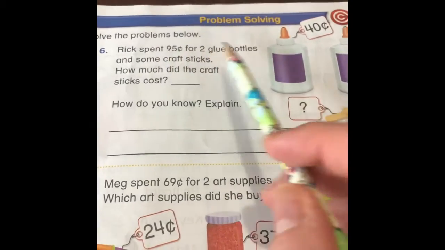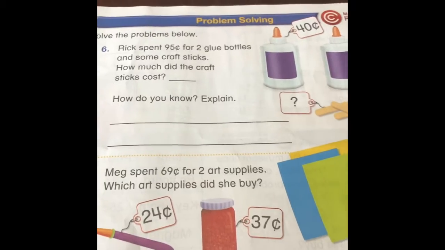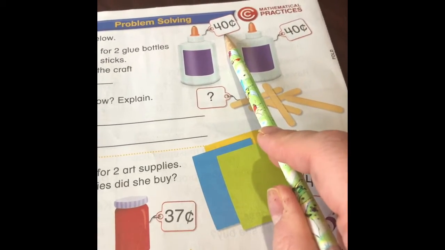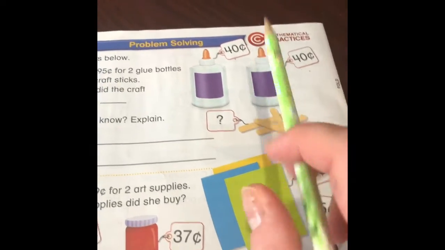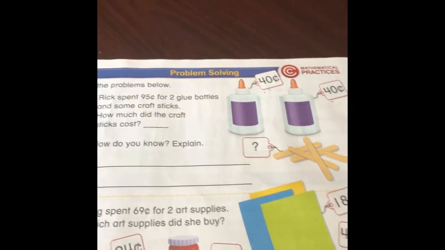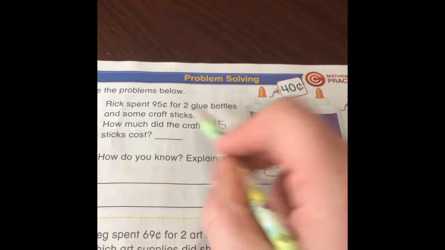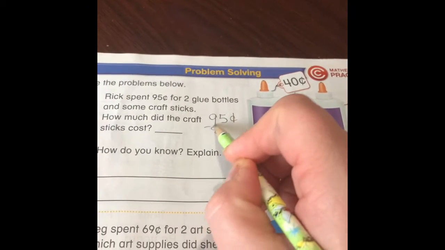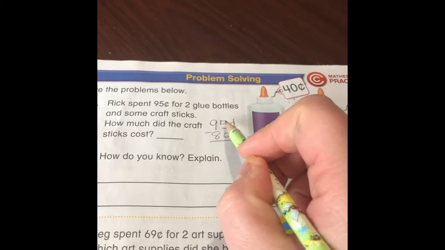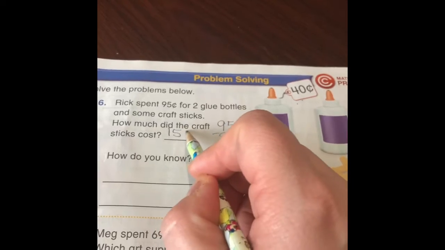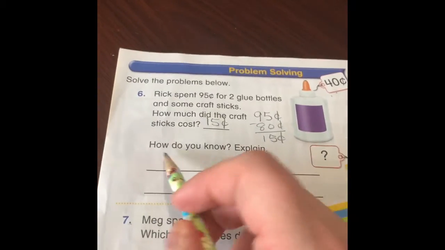Rick spent 95 cents for 2 glue bottles and some craft sticks. How much did the craft sticks cost? So I know the glue is 40 cents. And I know this glue is 40 cents. So I'm going to add 40 and 40 is 80. So then I have to subtract that because he spent 95 cents in all. And this makes 15 cents. So the craft sticks cost 15 cents. How do you know? Explain.